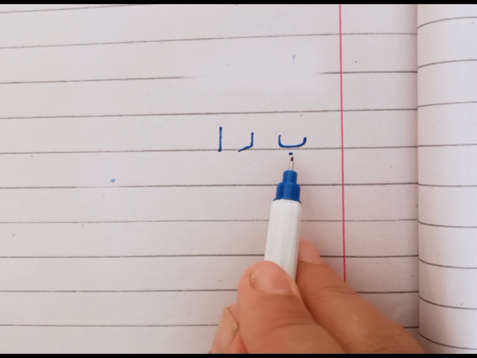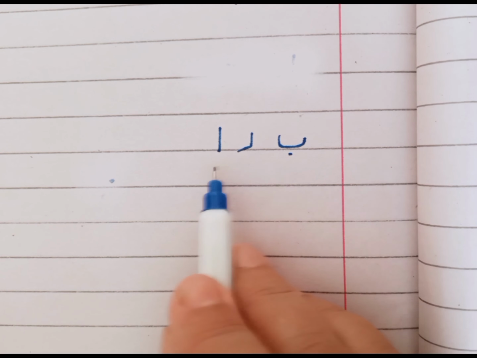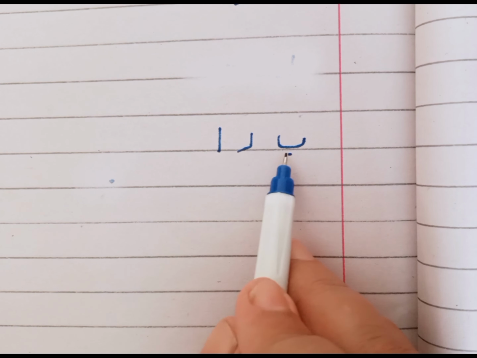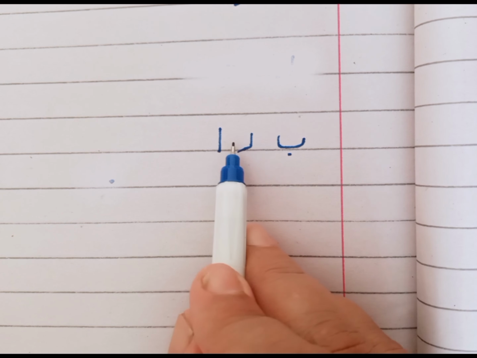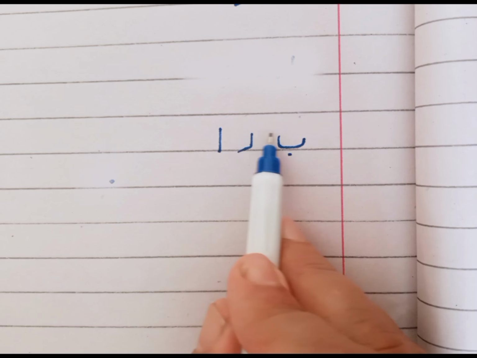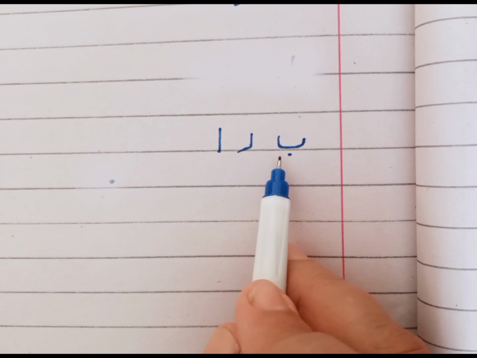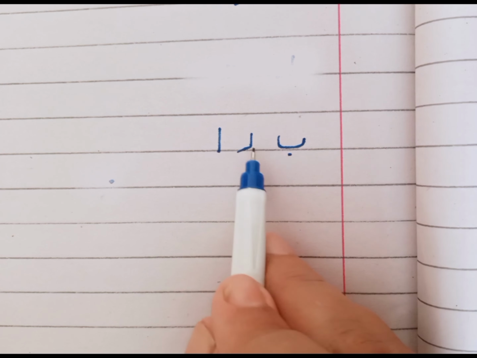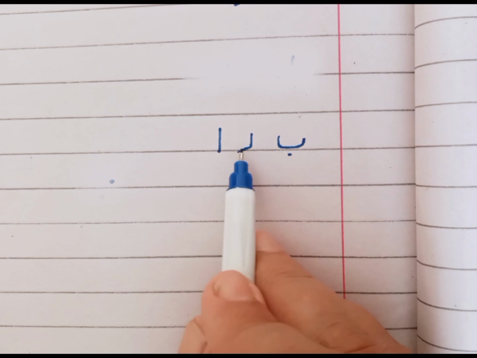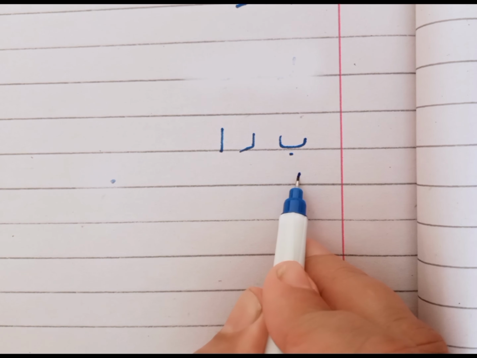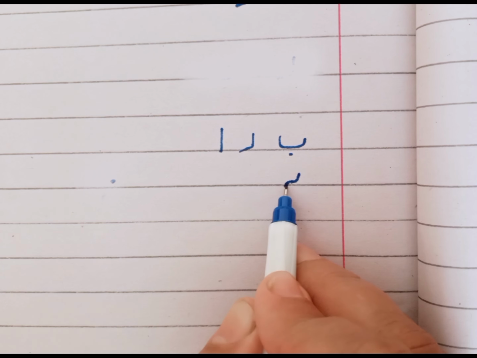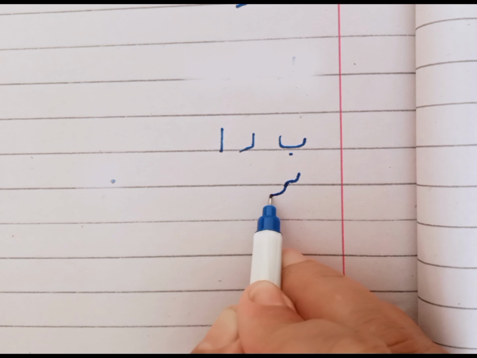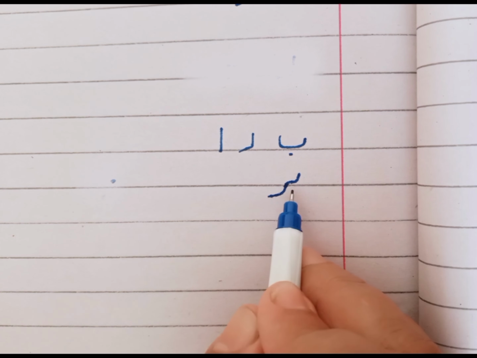Now to make the word, see how many letters we can join. This time the first letter is Be and after Be there is Re. You know that after Re we cannot join any letter, but before Re we can join any letter. That's why it means we can join Be with Re. Be will be written in half shape like this, and then we will turn it downward to give the shape of Re like this.